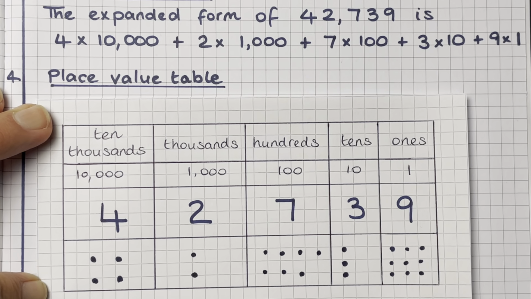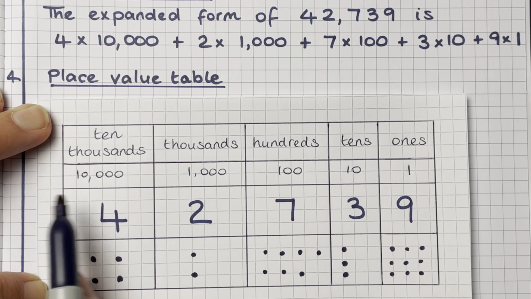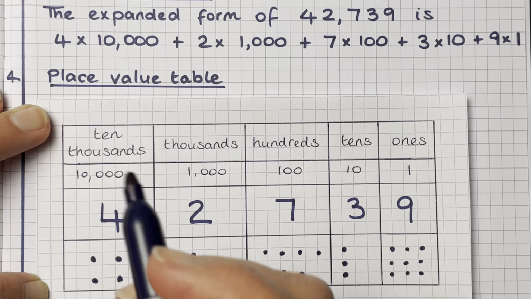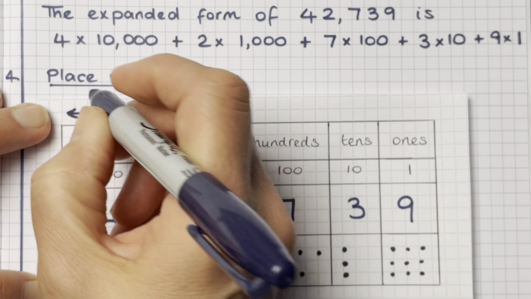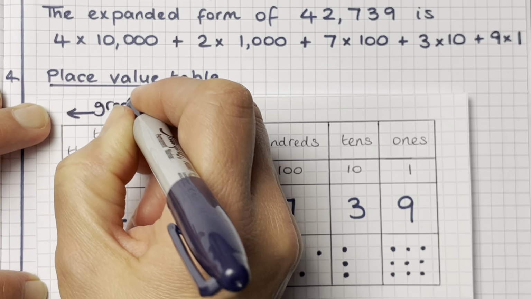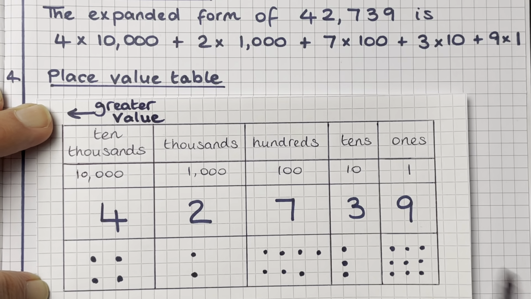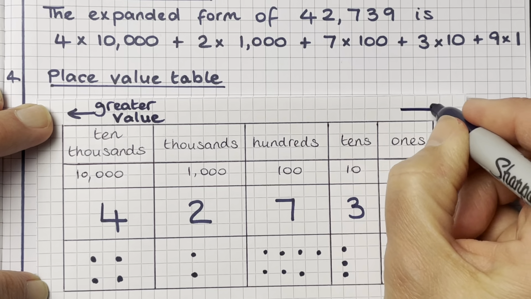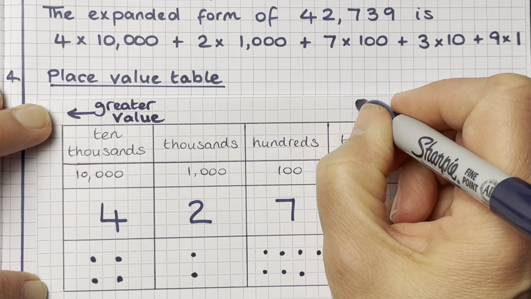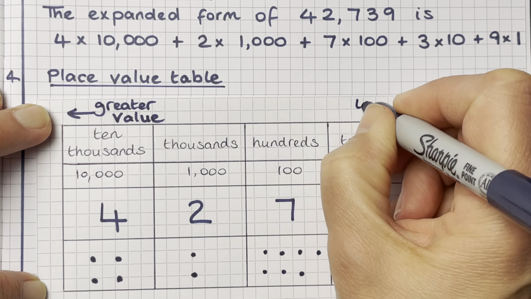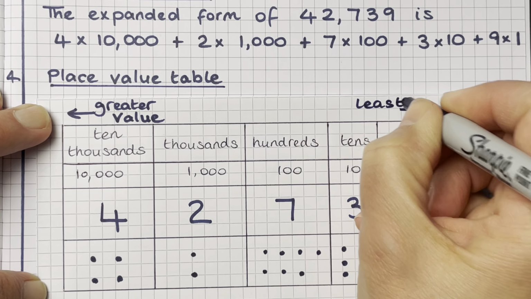One thing to note, that the further you go to the left, and it was on the slides as well, the further you go to the left, the greater the value. So let's just write that. Really important. The further you go here to the right, you're going to get a smaller value.